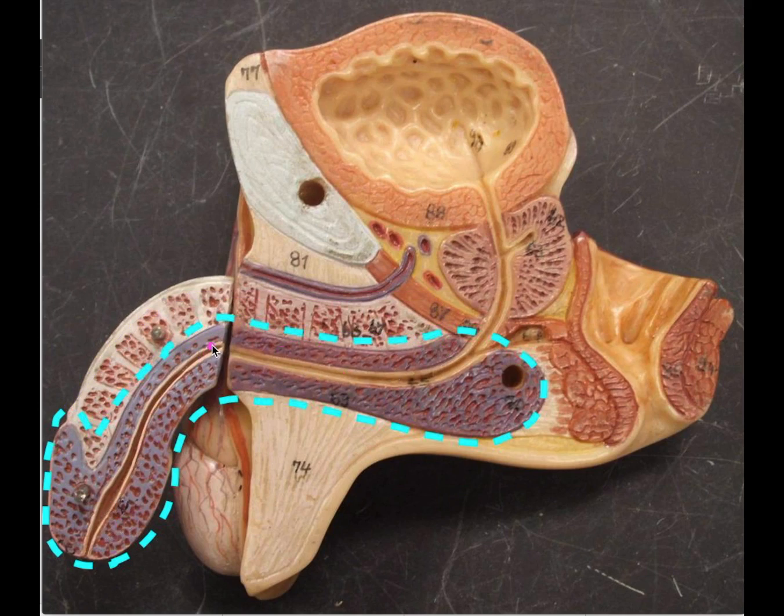This is urethra, so you could see the different parts of the urethra. So this would be the spongy urethra. This would be the membranous urethra. This is the prostatic urethra. You can see the urogenital diaphragm here, the prostate.